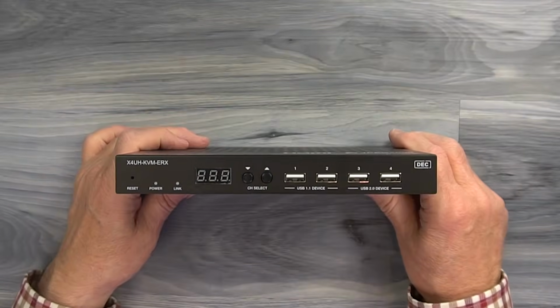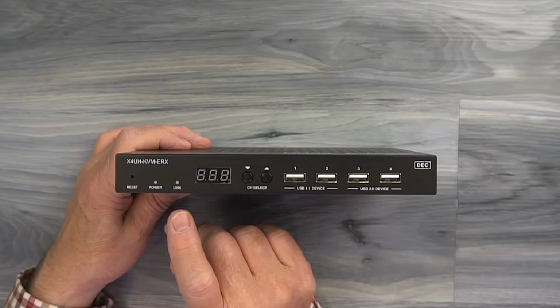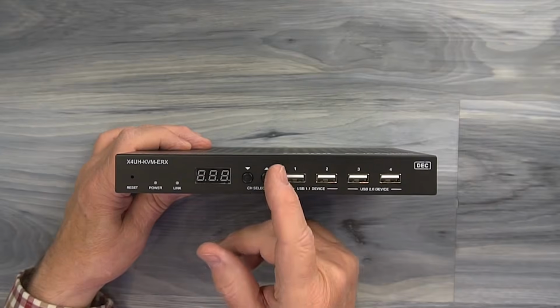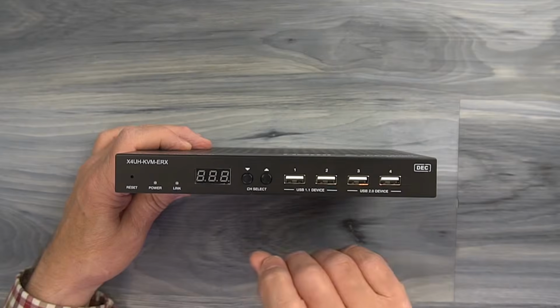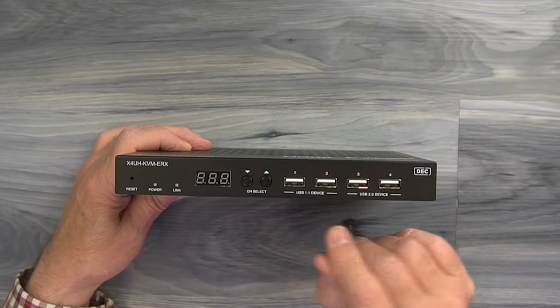Now on the front of the module, part of it looks familiar. On the left-hand side, you'll find a reset button, power indicator, link indicator, channel indicator, and channel select buttons. But to the right-hand side, it's completely different. You'll find four full-sized USB-A ports. Two of them are USB 1.1 compliant, and two are USB 2.0 compliant.